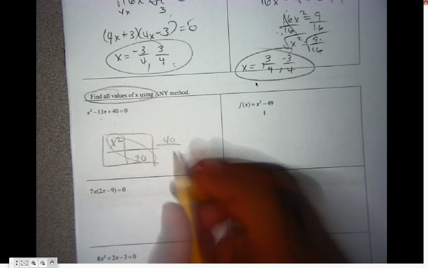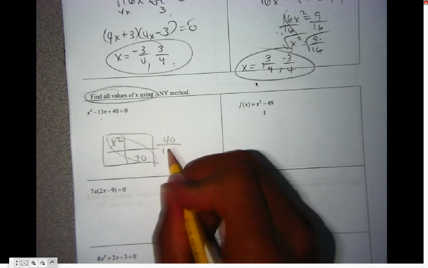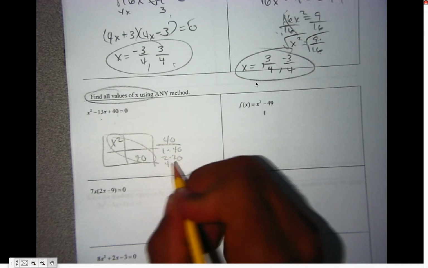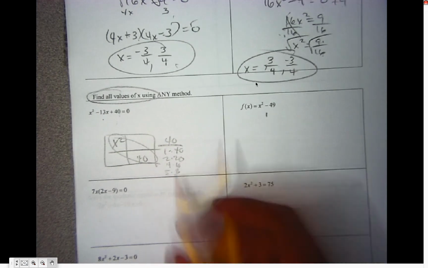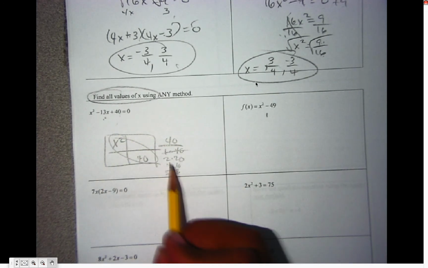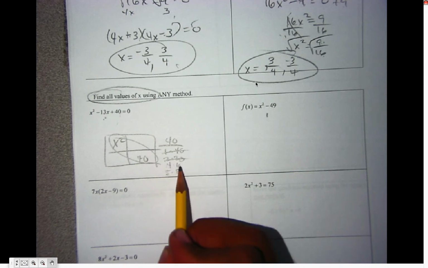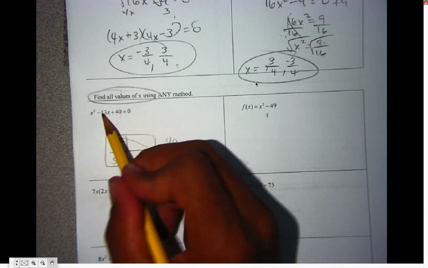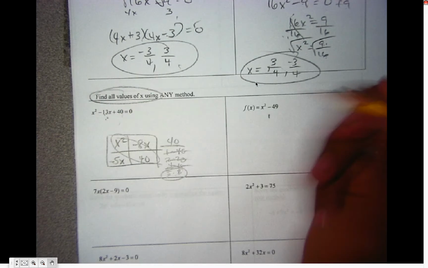Okay, x squared, 40. So multiply these two, so 40 goes here. What two numbers multiply to 40? Well, let's see, 1 and 40, 2 and 20, 3 doesn't work, 4 and 10, 5 and 8. But which one of these is going to add to 13? Not 1 and 40, not 2 and 20. 4 and 10, that's 14, but not 13. But 5 and 8, that is 13. Okay, but then if you notice, it's negative 13. So these both have to be minus because negative, so they can be in the same box.